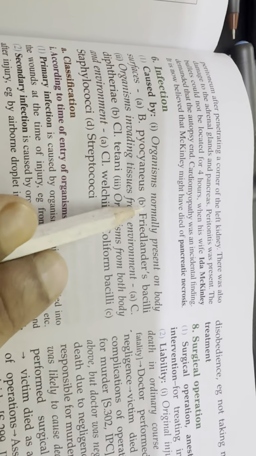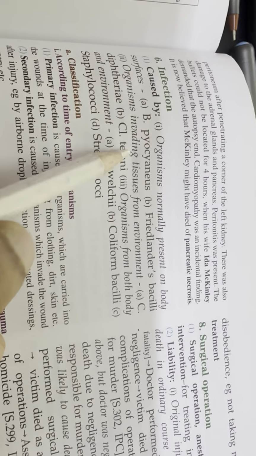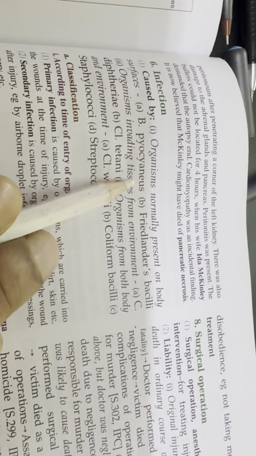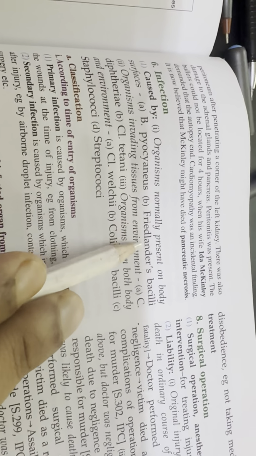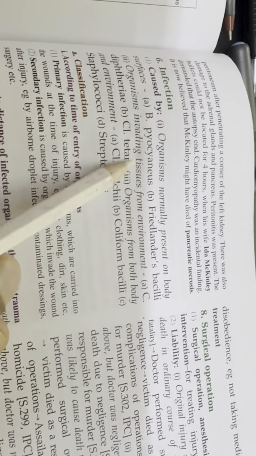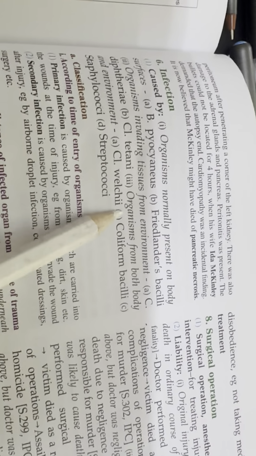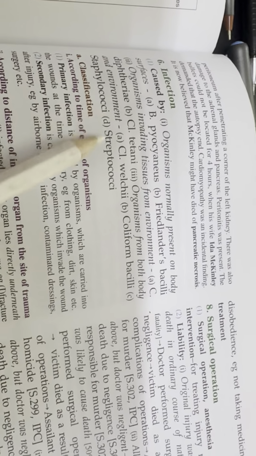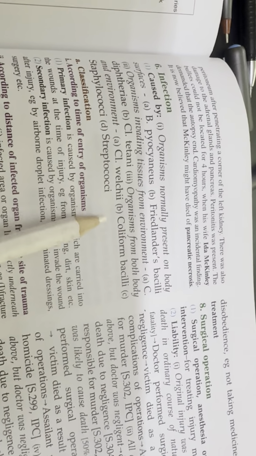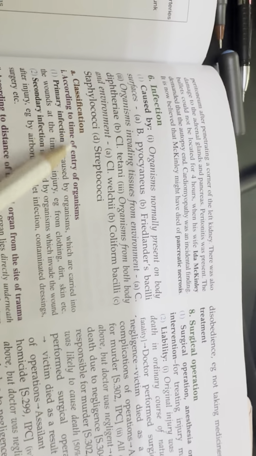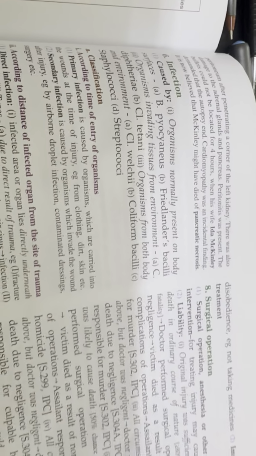Infection: organism normally present on the body surface. Bacteria, parasites, Friedlander's bacilli; organism involving tissue from environment: Clostridium diphtheria, Clostridium tetani; organism from both the body and environment: Clostridium bellici, coliform bacilli, Staphylococci, Streptococci.